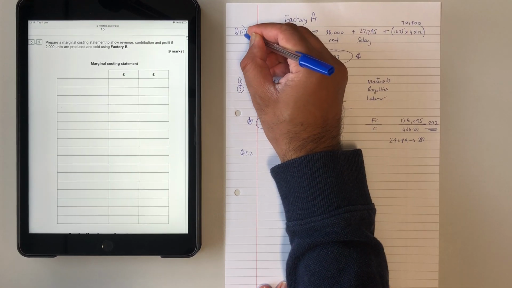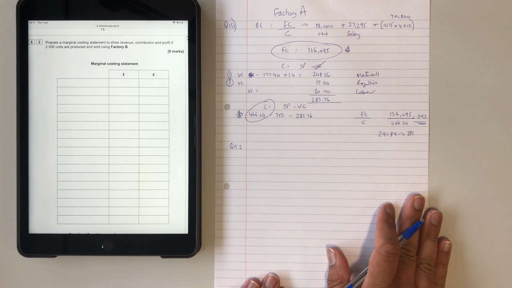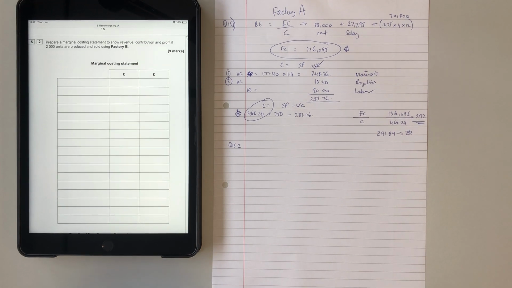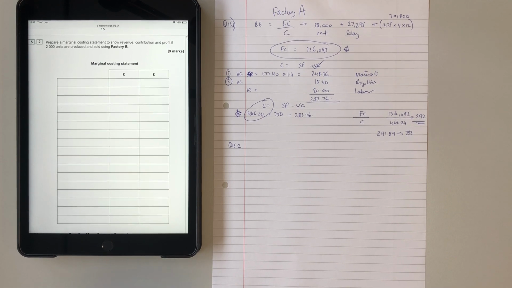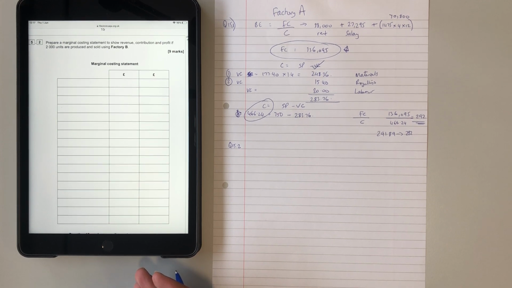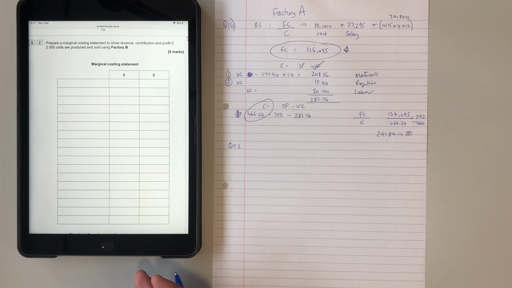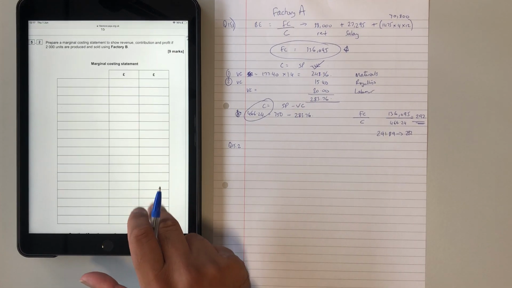That's 15.1. Okay, 15.2. They want us to prepare a marginal costing statement: revenue, contribution, profit. They've made it very clear what you need to do. Make sure you show revenue, contribution, and profit if 2,000 units are produced and sold. The template is pretty much blank, so you need to know your format for marginal costing, and I'll show you the template as I work through the question.